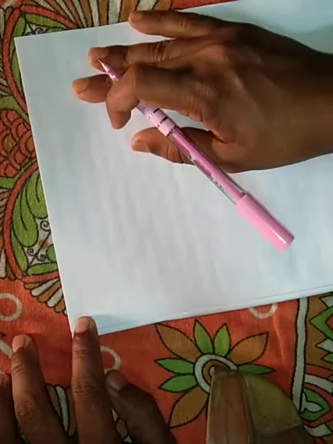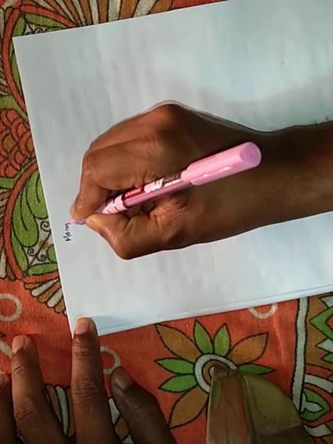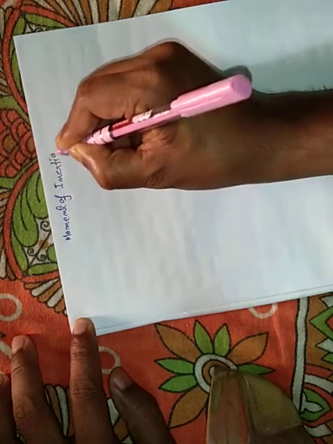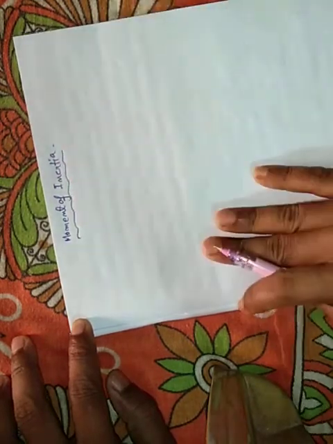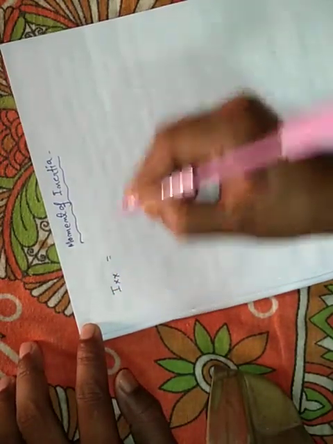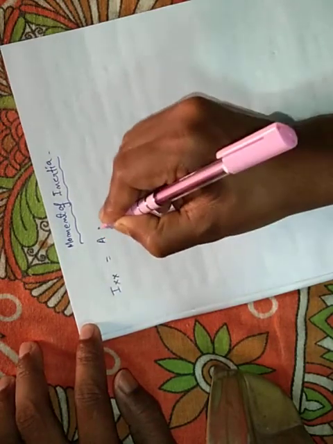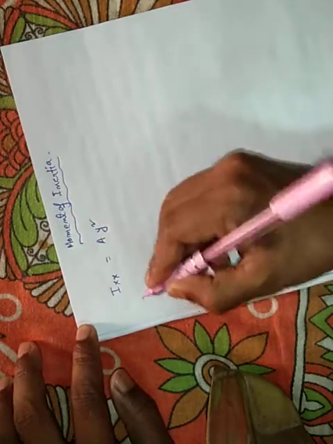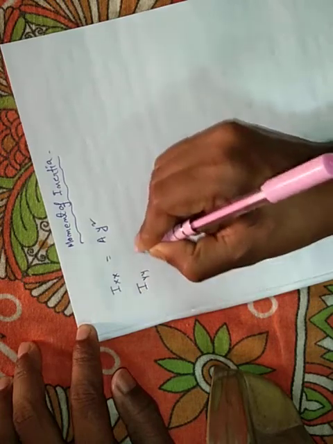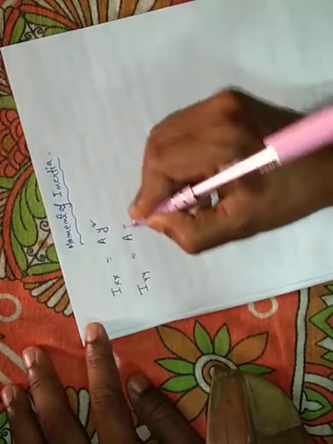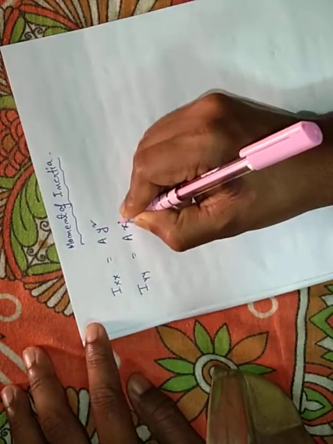Today we will discuss moment of inertia, second part. We know the moment of inertia about the x-axis is equal to area into perpendicular distance y square. Similarly, moment of inertia about the y-axis is equal to area of the plane section into perpendicular distance x square.